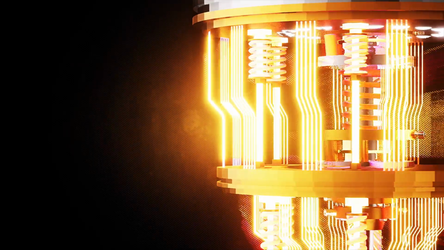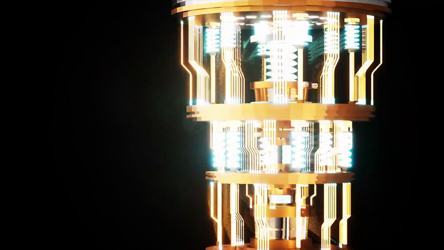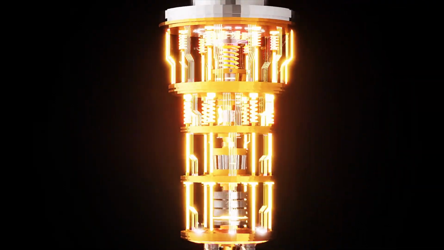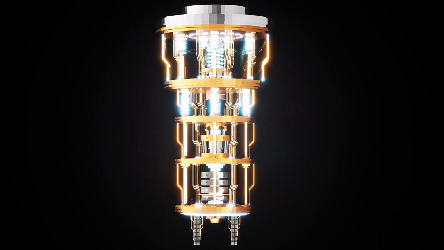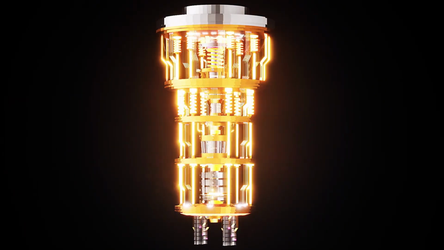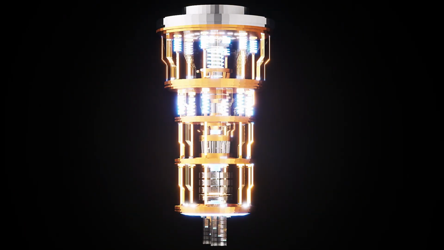Here's a fun fact. Quantum computers are still in the early stages. The most powerful quantum computers today only have about 100 qubits, and they're still prone to errors. It's like building the first airplane. You know it's going to fly, but it's not yet ready for commercial flights.